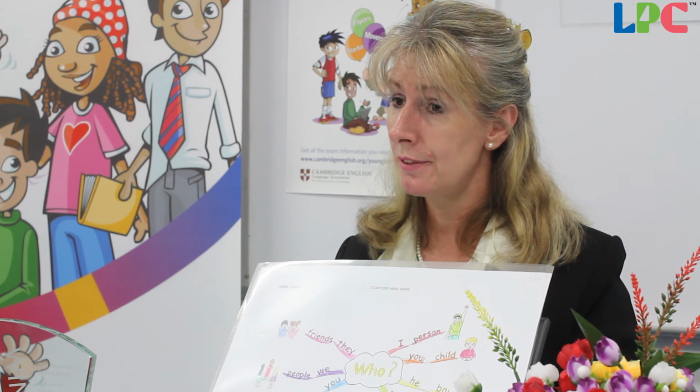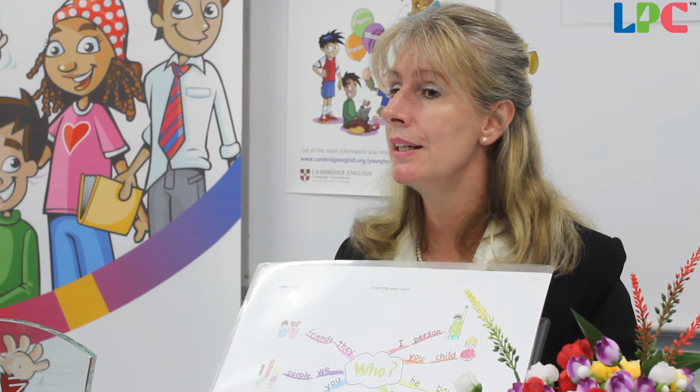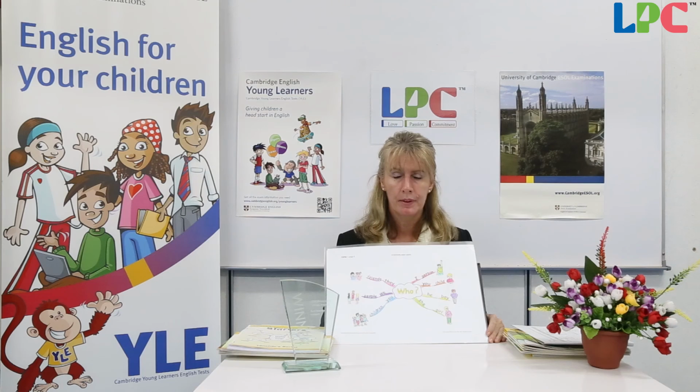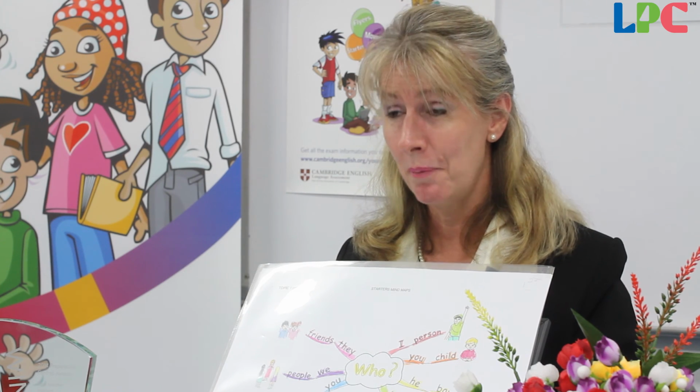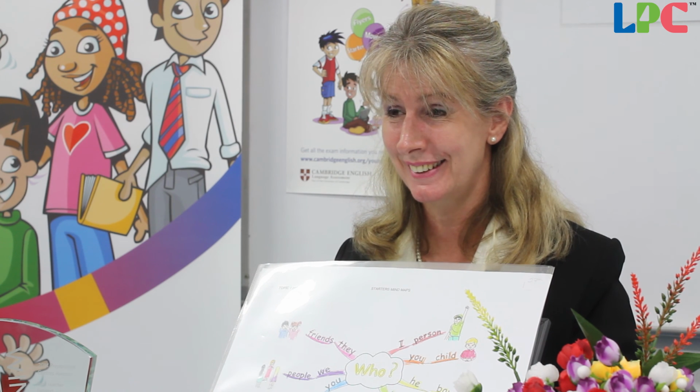The students are then invited to talk about their mind maps to other students in the classroom and to their teachers. This, of course, means they are incorporating speaking skills. These mind maps are obviously more creative and diverse than the starters' mind maps, and they are understandably more appealing to the students.